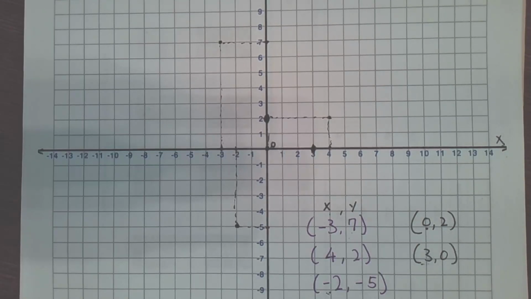Hopefully this helps in plotting coordinates on a graph.